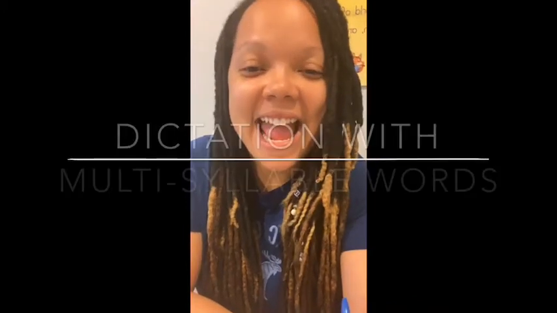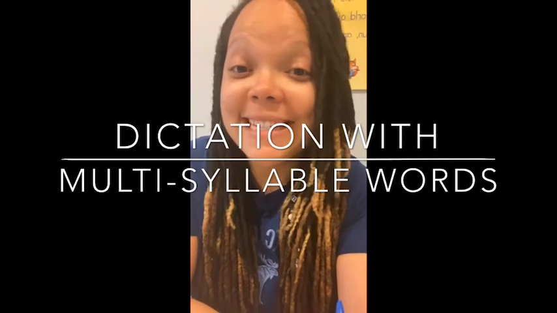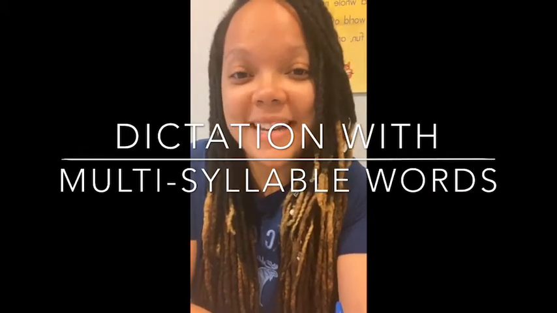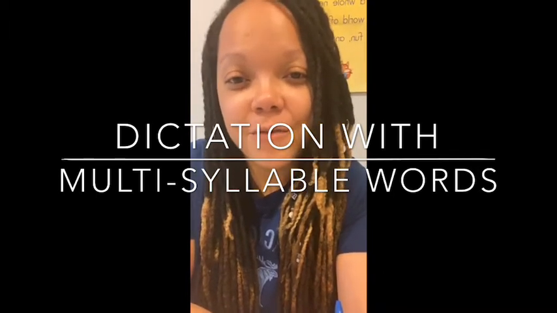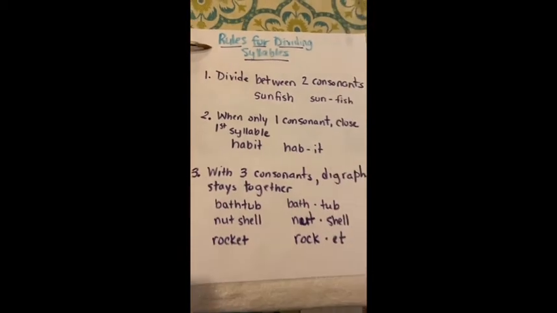So today we're going to focus in on syllables, but we're going to focus in on dictation. So being able to spell words that have more than one syllable. Before we start, let's review our rules for syllable division. So the rules for dividing syllables.